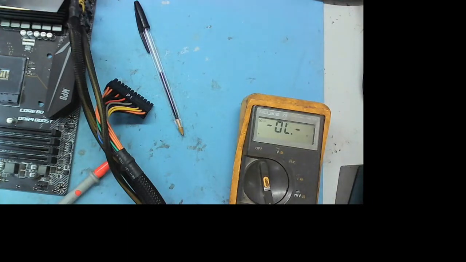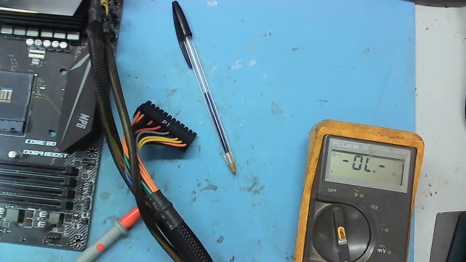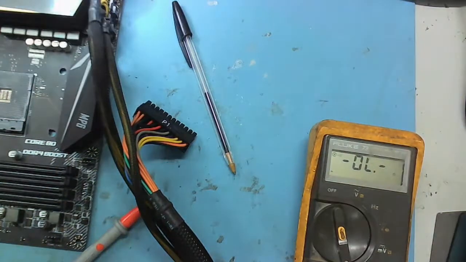How do we move this thing? Yeah, I'm better at fixing stuff than working out software. Okay.